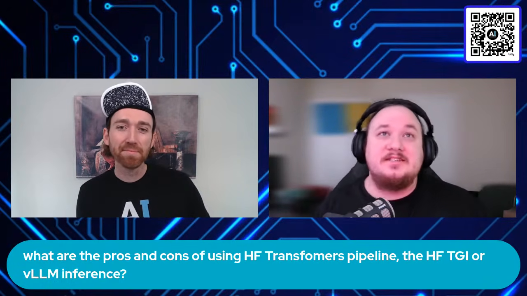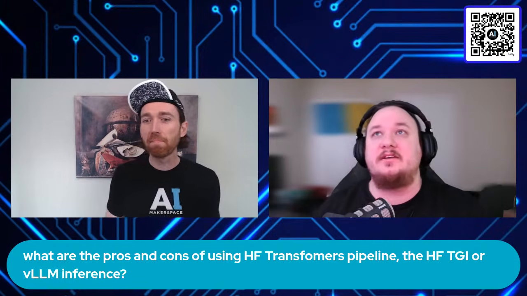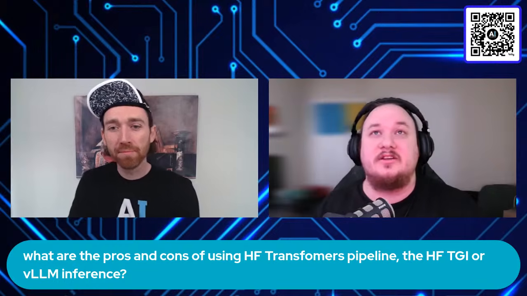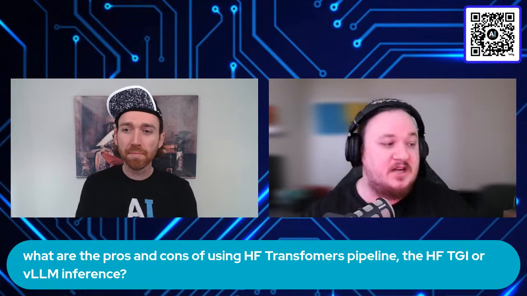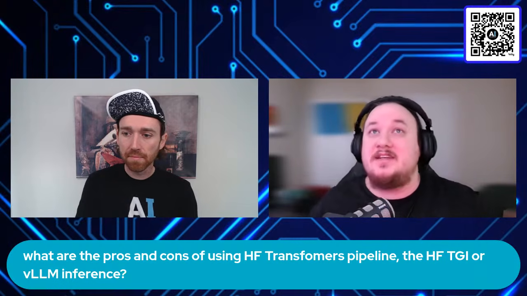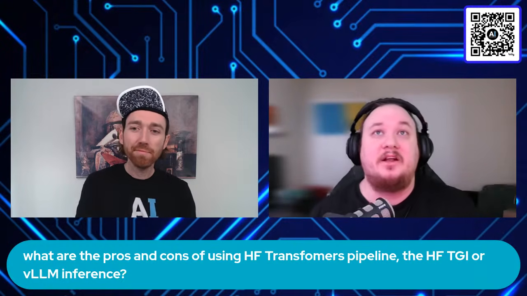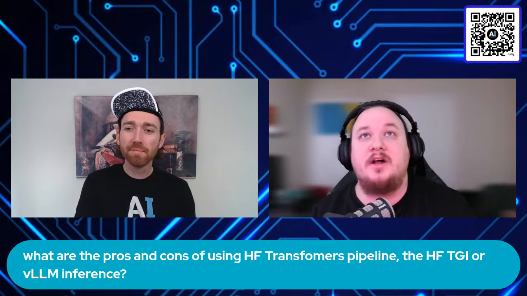For all other cases, definitely vLLM when it's compatible. It is an additional engineering lift to make it compatible if it's not already, so that's going to take engineering hours from your team. But if it is, I mean, heck yeah, just use vLLM. It will be better than just the Transformers pipeline.